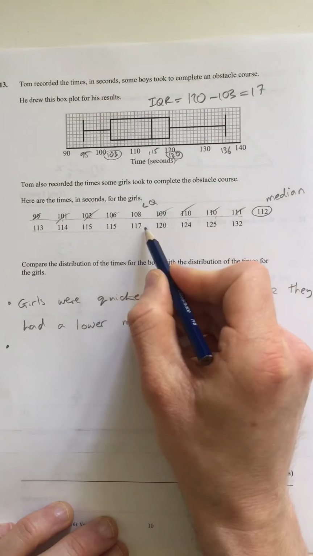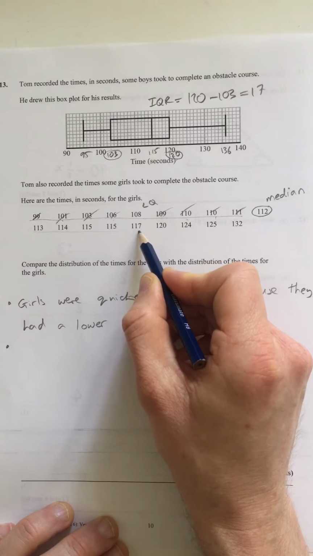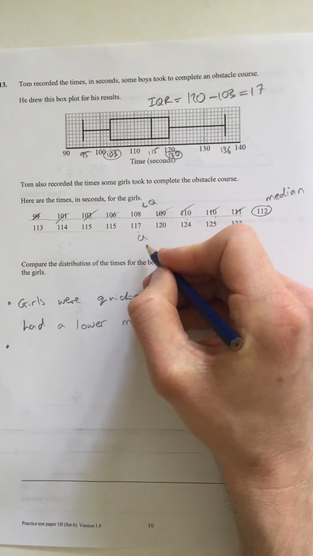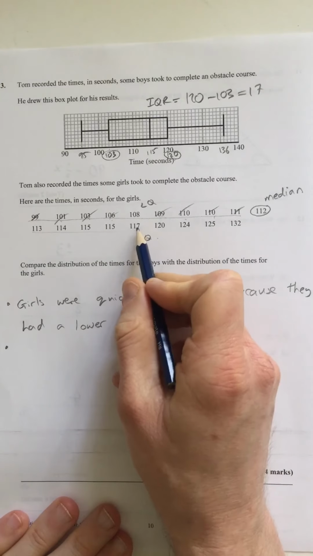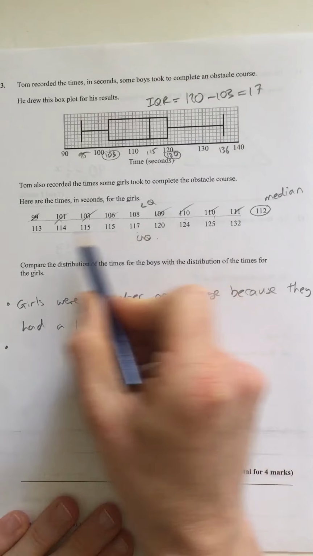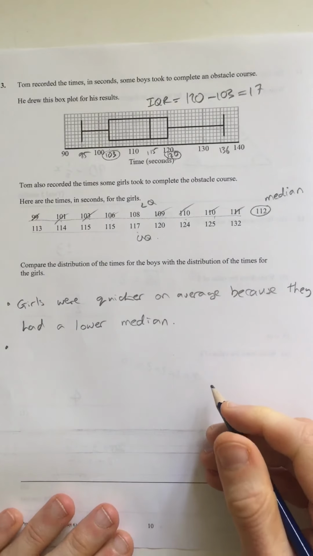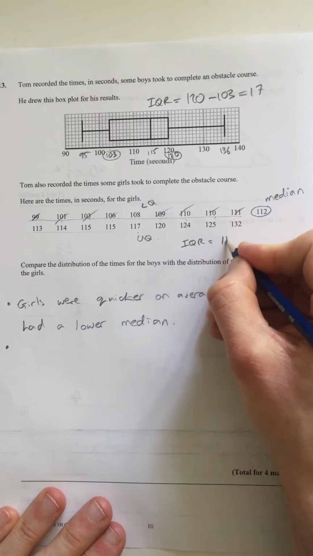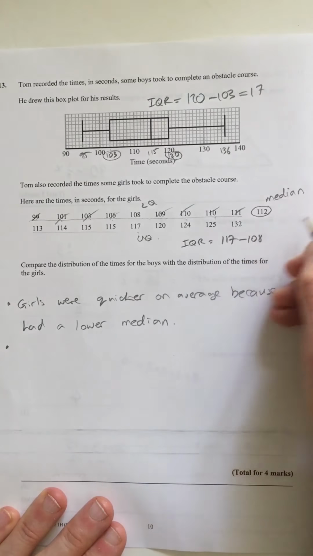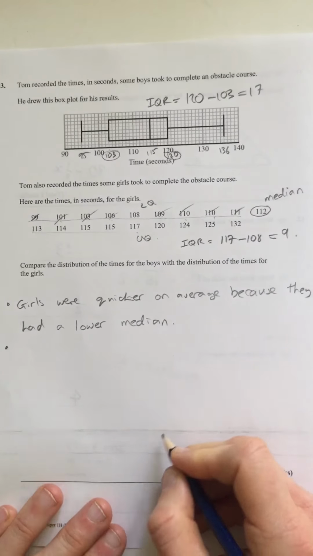And by the same logic below, I can see that the upper quartile is going to be 117. Because this is the 3/4 mark, the middle of the top half. So the interquartile range for the girls is 117, take away 108, which is 9.